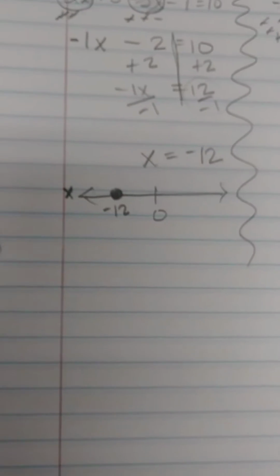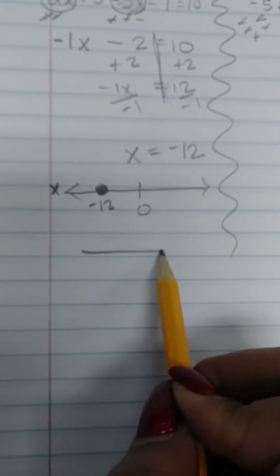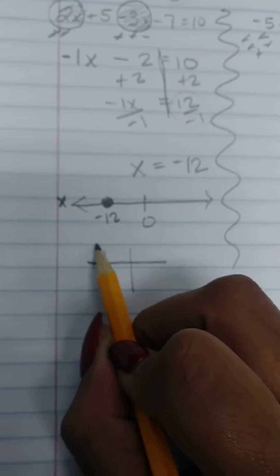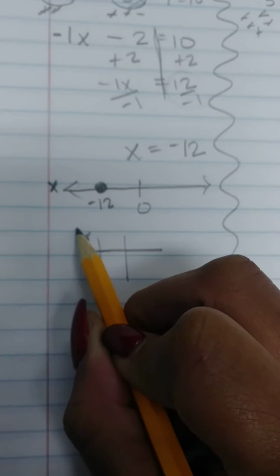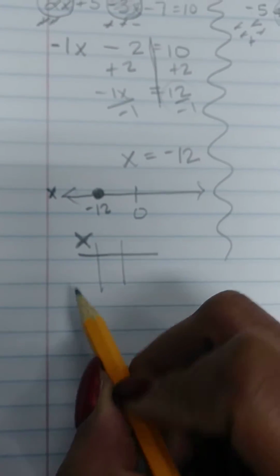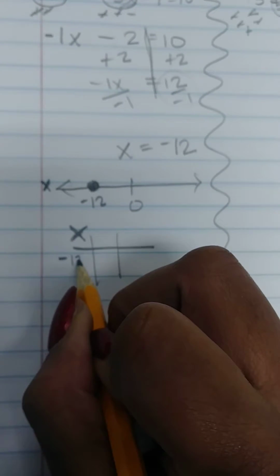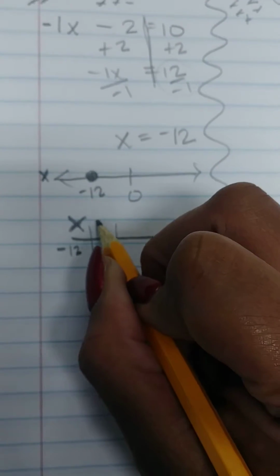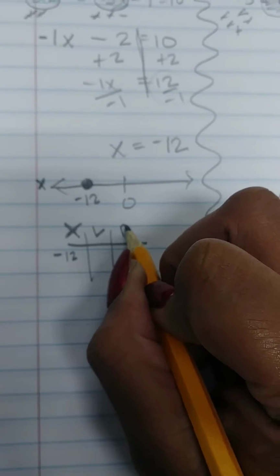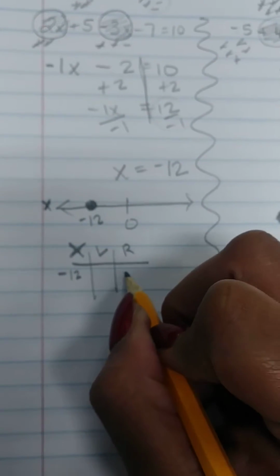Now remember, this negative 12 is what you would see on the calculator in the first column. So you would have negative 12 right there. Remember, that column represents the left side of the equation. This column represents the right side of the equation.